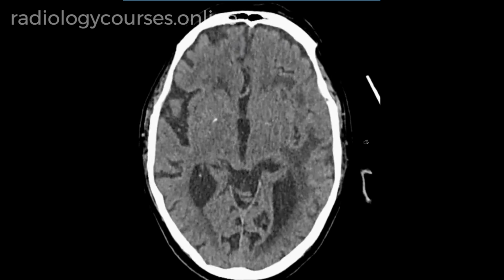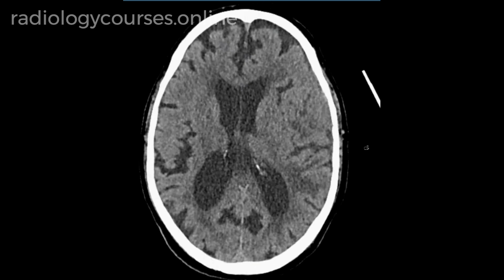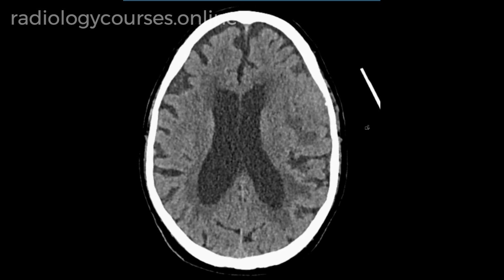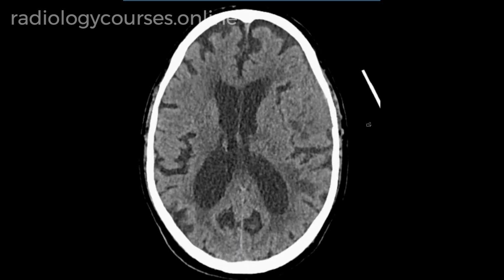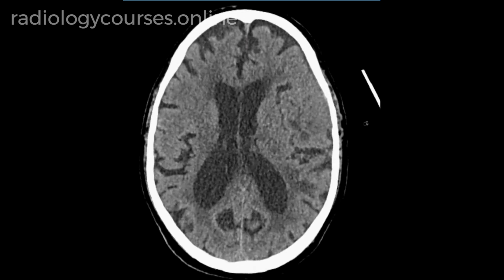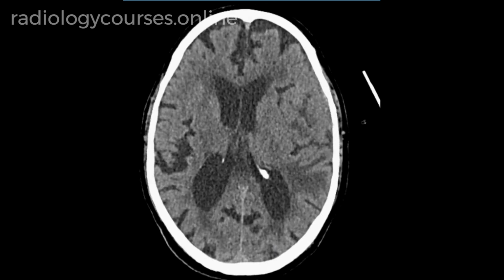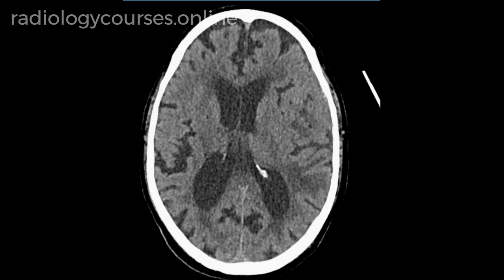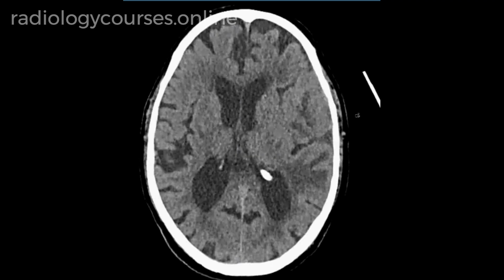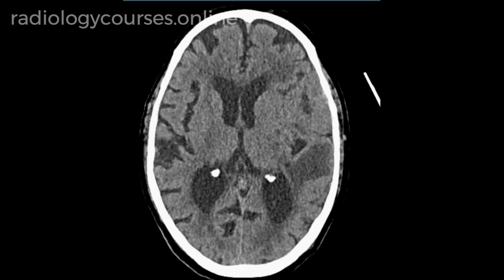So in summary, here I wanted to show a case of an isodense extraaxial tumor, that is meningioma, which might be difficult to diagnose on non-contrast CT scans. It is important to look at the sulci and gyri and see the asymmetry on the other side to make the diagnosis.